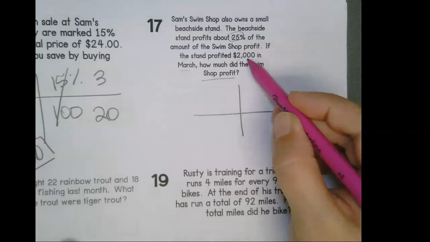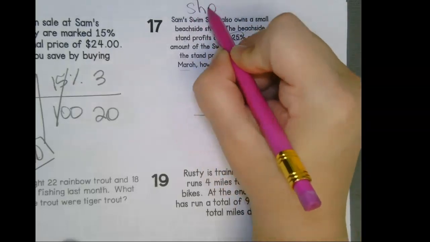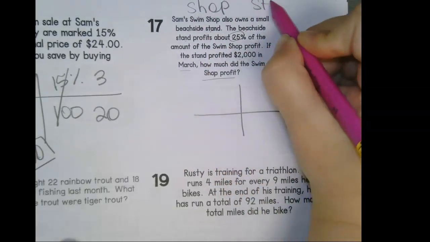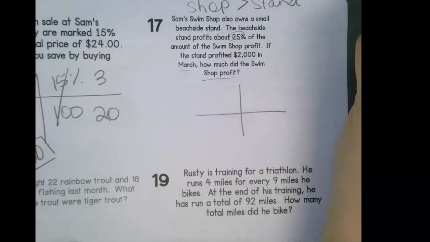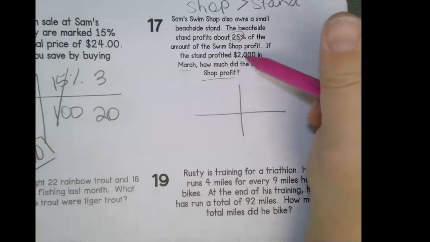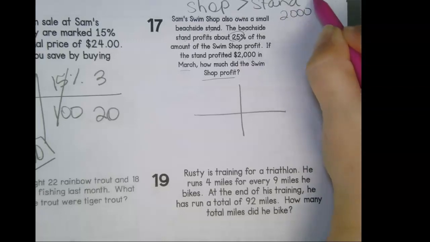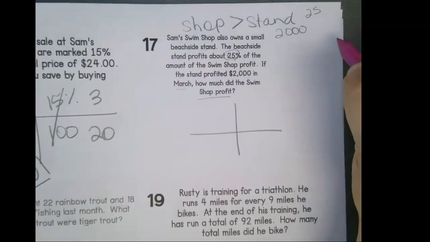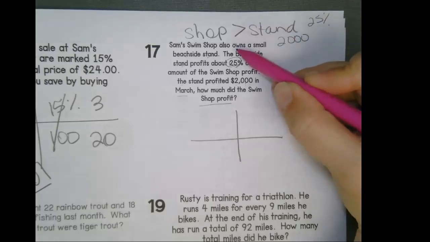Okay, so guys, we need to think about this. We have a swim shop and we have the stand. The shop is going to make more than the stand, okay? The stand gets about 25%. If the stand profits $2,000, so this is $2,000, but this is also 25% of this.